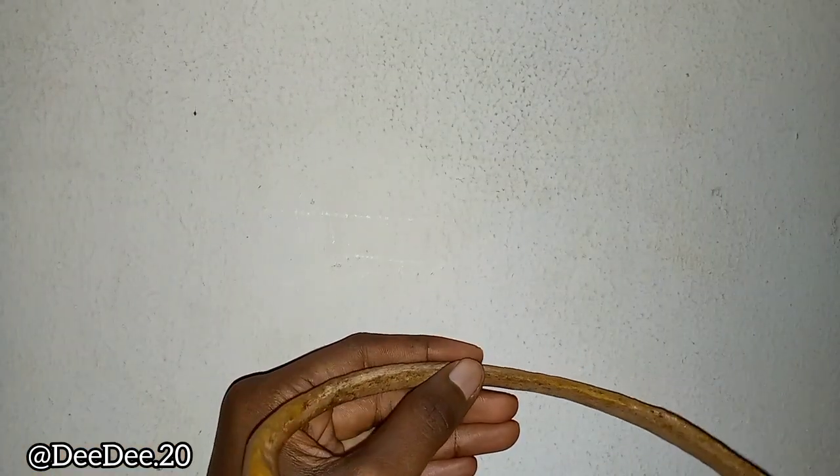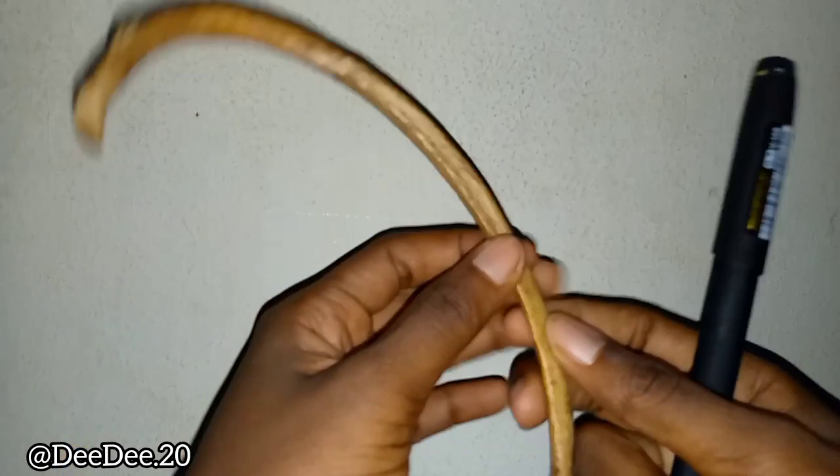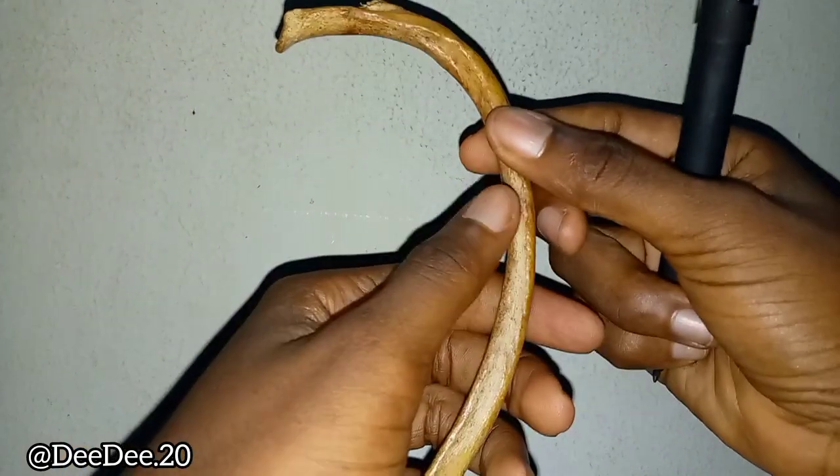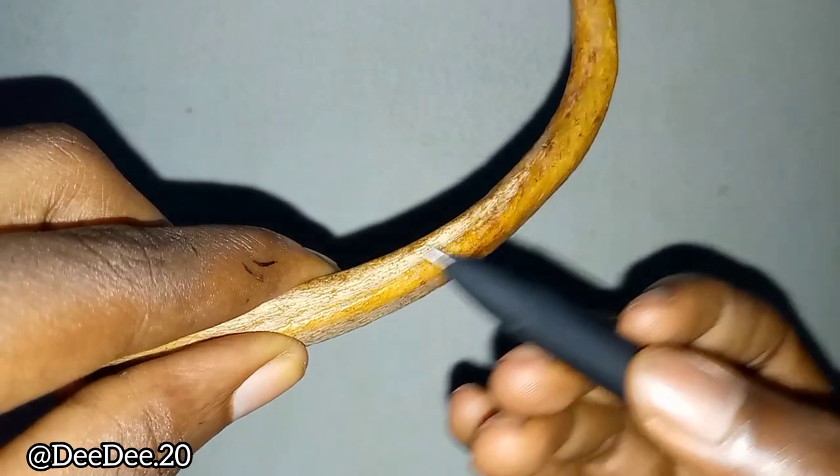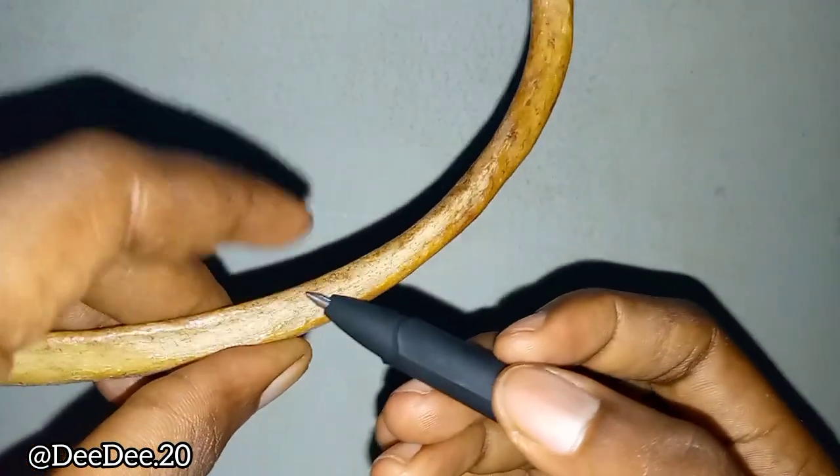Then the upper border has two lips. So we can see right here, two lips, inner and outer lip. Can we see that? Inner and outer lip. So the upper border has outer lip and inner lip. So right here is our outer lip, and right here is our inner lip.